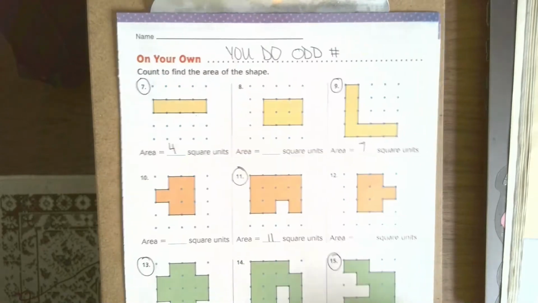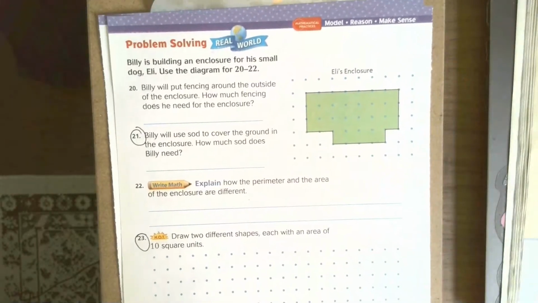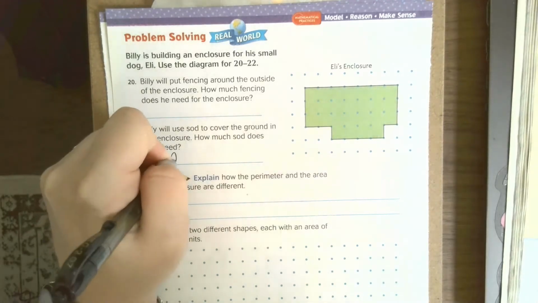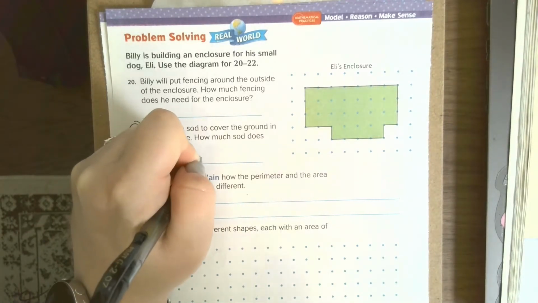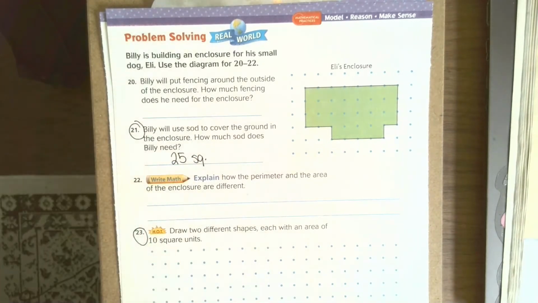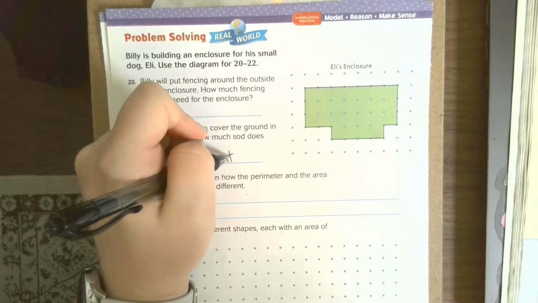Okay, you had a few on the back to complete. Question 21. Billy will use sod to cover the ground in the enclosure. How much sod does Billy need? The answer is 25 square. I'm going to put an SQ and a dot to abbreviate the word square. And we're talking about units.